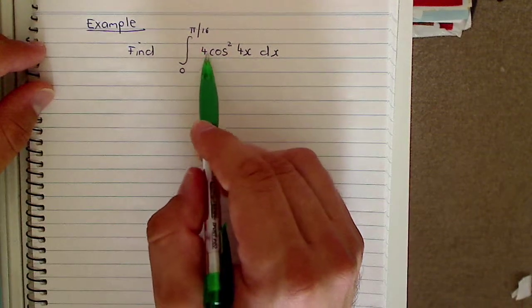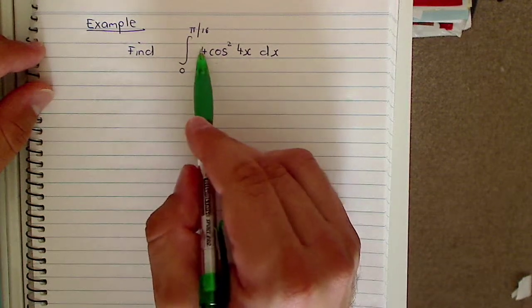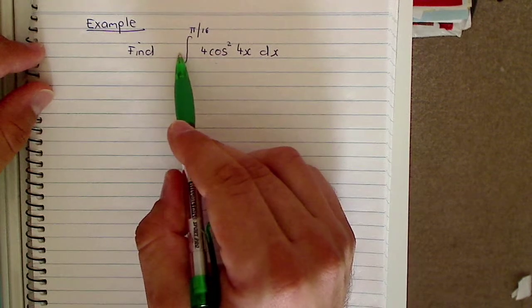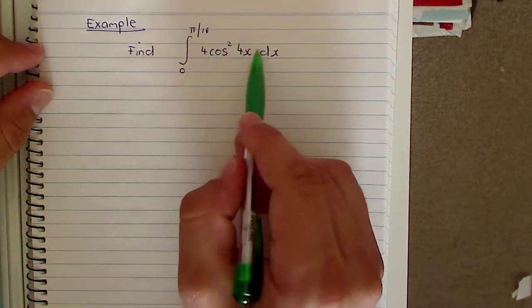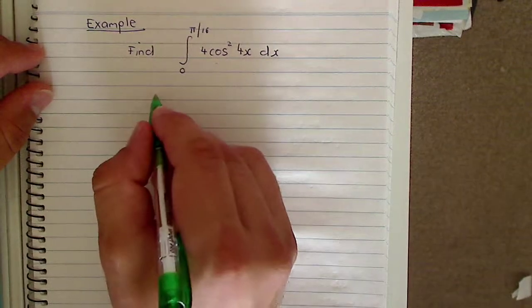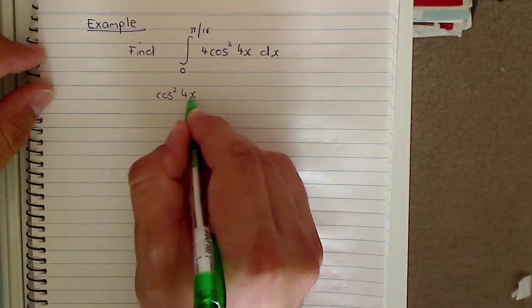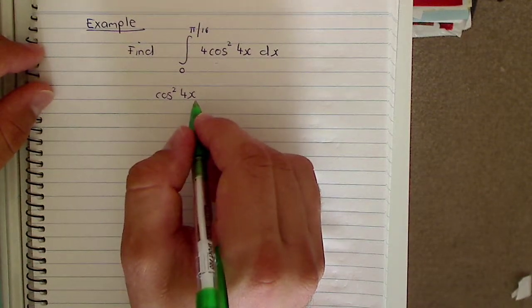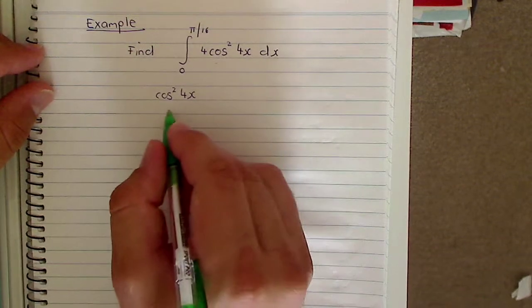We don't need to worry about this 4. It's just a constant value. We can just factor it out, or just put it outside of our integral. So we're not worrying about it yet. I just want to concentrate on this part, cos squared 4x. Now, you would have seen from the other video what cos squared 2x looked like. So now I'm just going to go back to that.